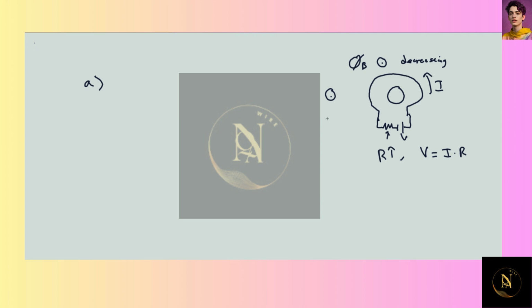And if we curl our fingers in the direction of the magnetic field by the right-hand rule, we can see that this would correspond to a current that flows counterclockwise in the same direction as the original current. Part A. So counterclockwise.